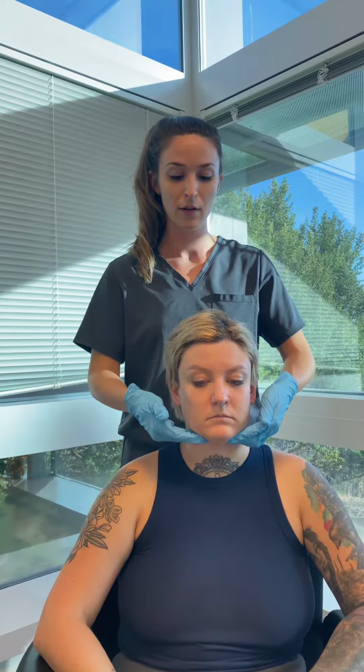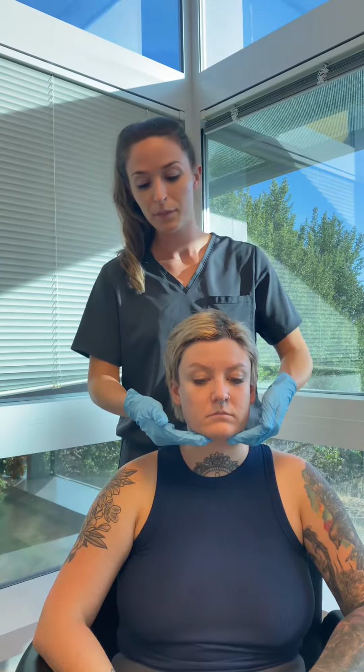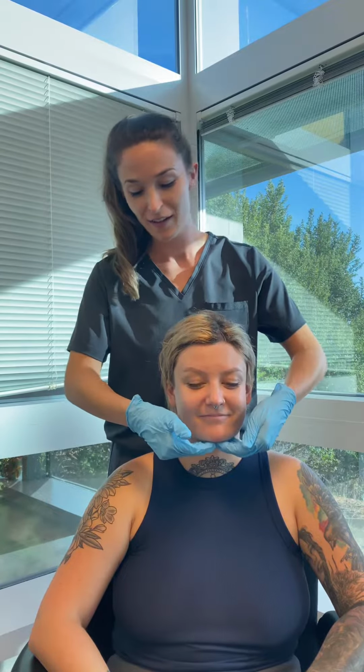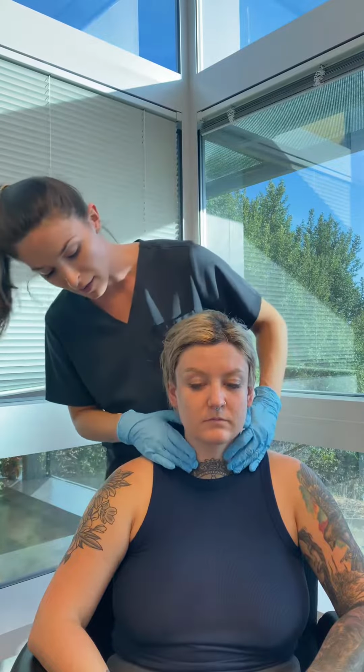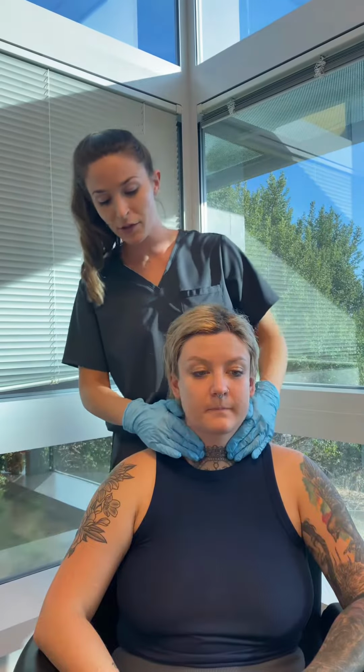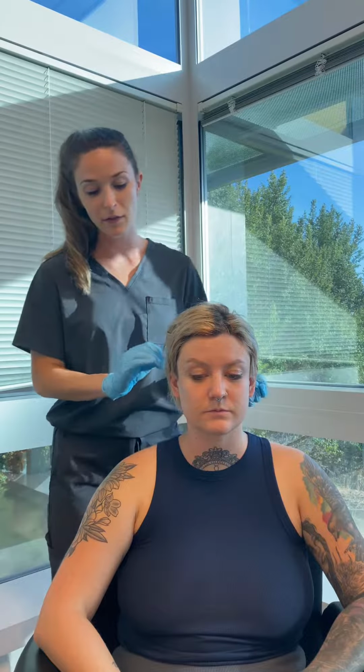Okay, and then I'll move on to her submandibular gland, and I'll also palpate for her submandibular node. And then her submental gland, or node. And I'll check her thyroid gland, which will be about right here, and I'm going to ask her to swallow. Next, I'll do her cervical nodes.